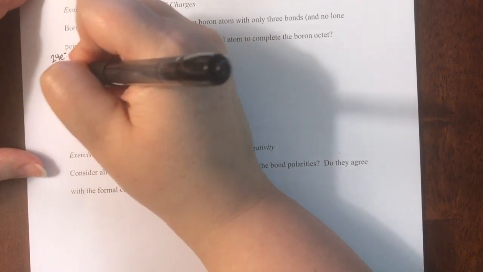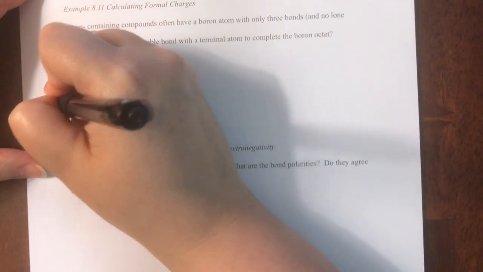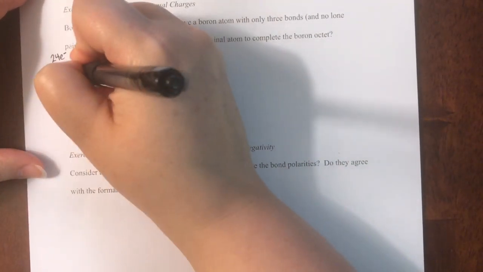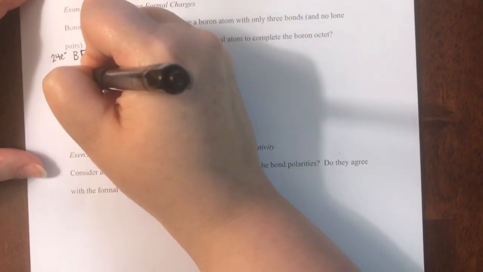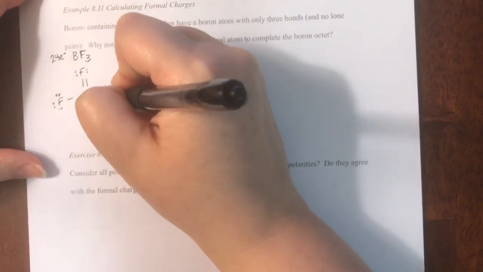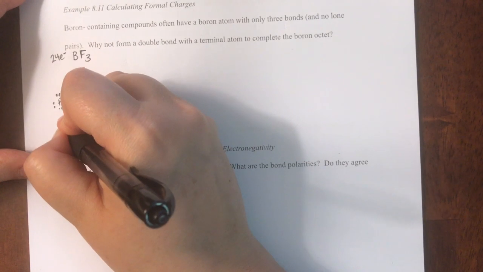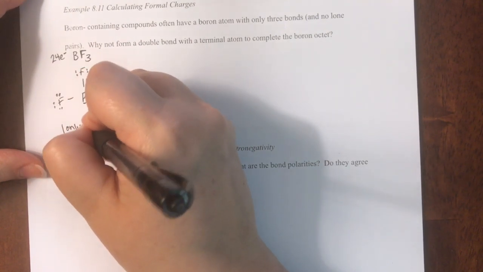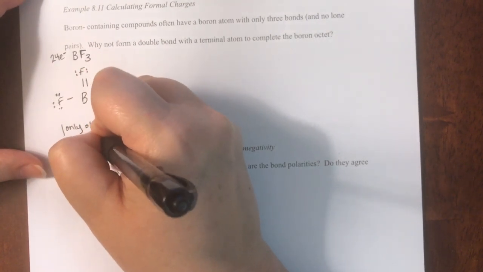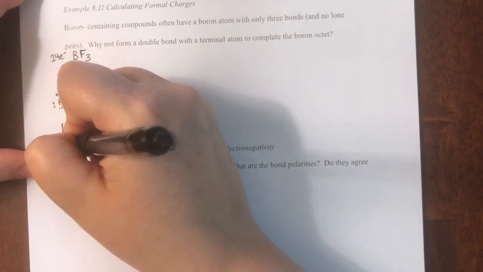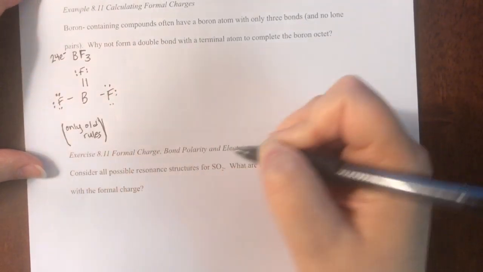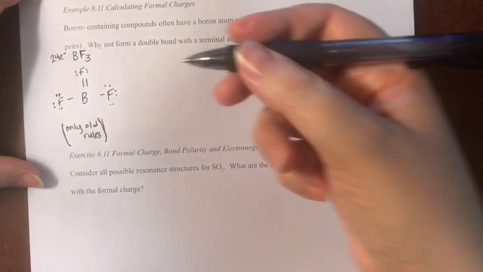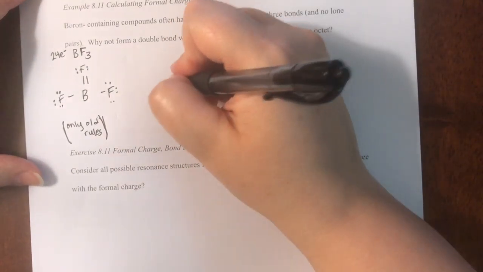And if you were following the old rules, you would have done something like this. And it turns out that one's wrong. The electroneutrality principle helps us see why it's wrong.